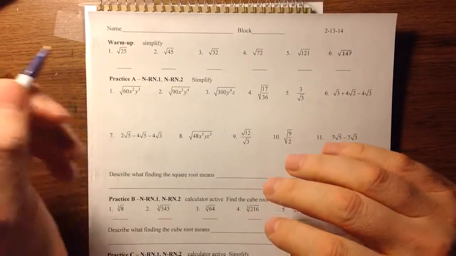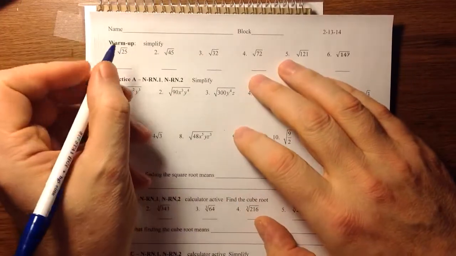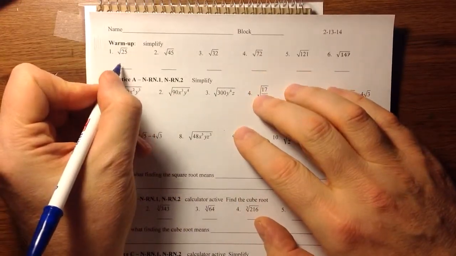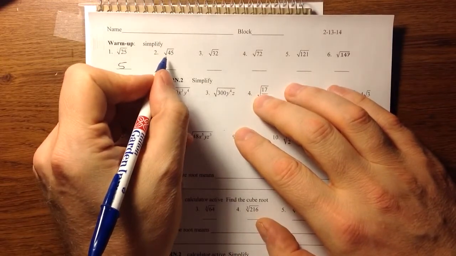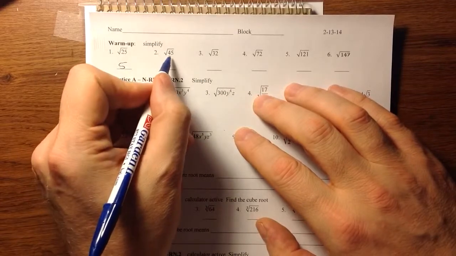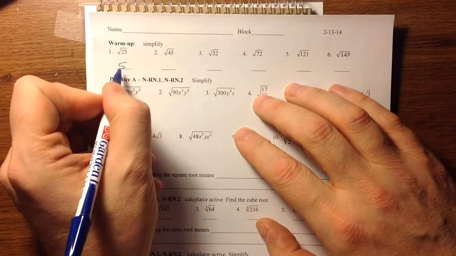Maybe answer some questions. Alright, so looking over here, you got square root of 25. That's pretty straightforward. That's going to be 5. Alright, then the problem we run into is when we have this problem where it's not a perfect square. 25 is a perfect square. That was easy to do.